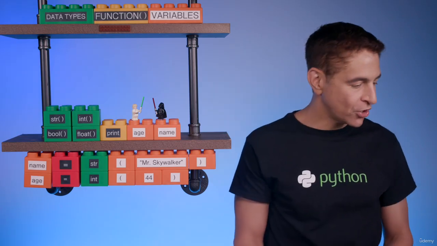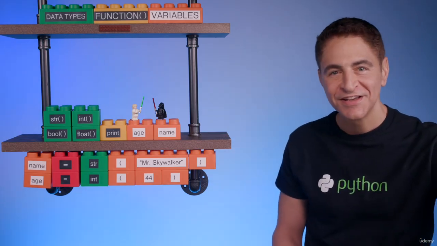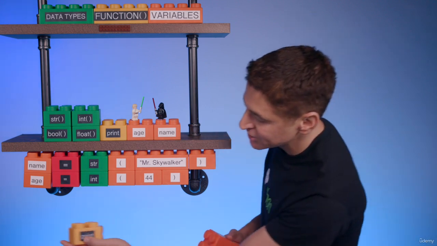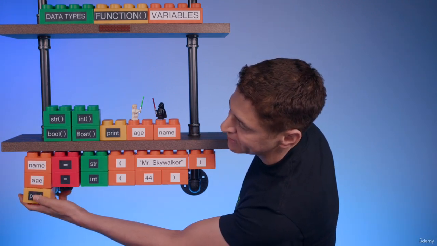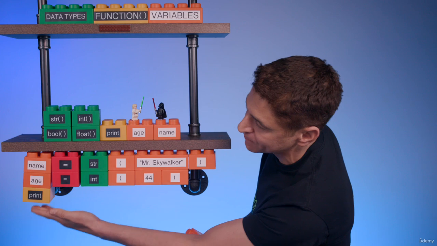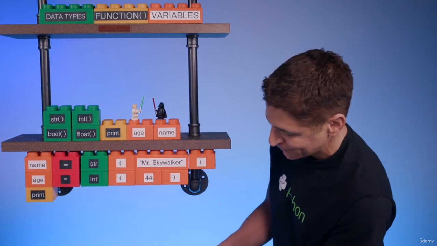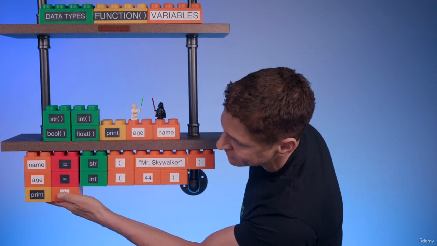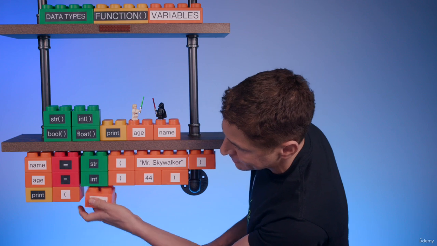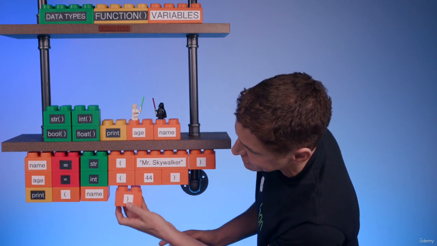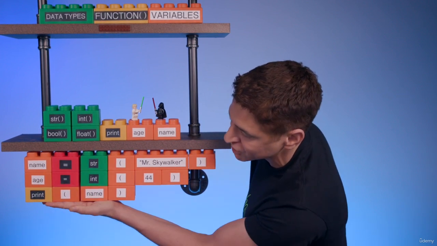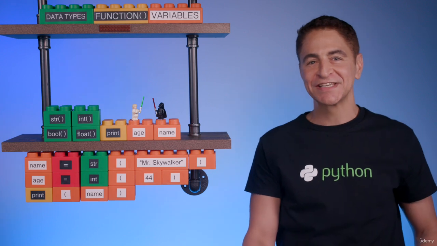Now, before I go to Colab to show you this, I'm going to show it to you here with blocks. So we would type print, and we're color coding things on purpose. Print, open brackets here, okay? Name, and then we close brackets as well. This is how Python works. Okay, great.